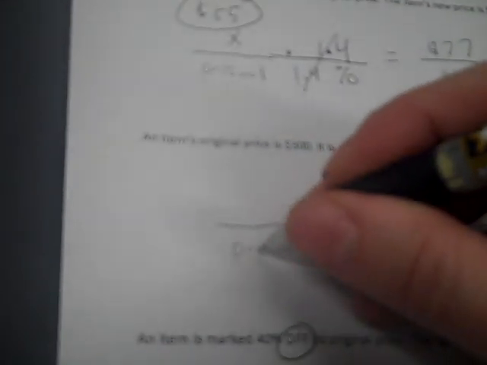Okay, next one. An item's original price is $300. It's marked up 20%. Again, up means plus. So again, that tells me with a percent and a plus or a minus, we do original times percent equals new. So original times my percent equals my new. But I don't need a power because it doesn't say per year like those two problems you had yesterday. So I don't need that.